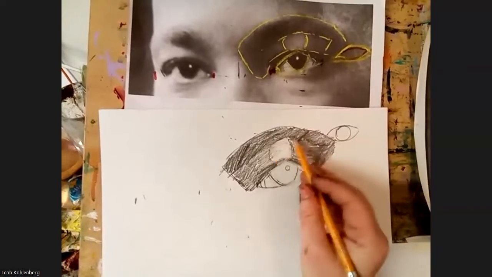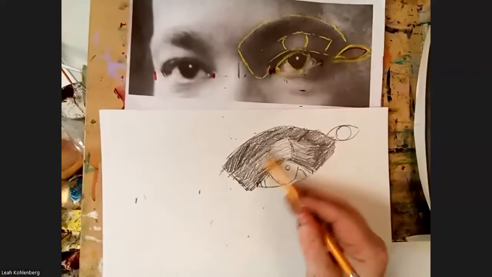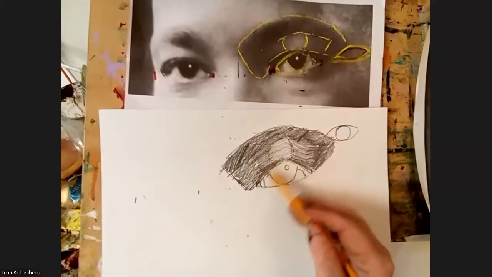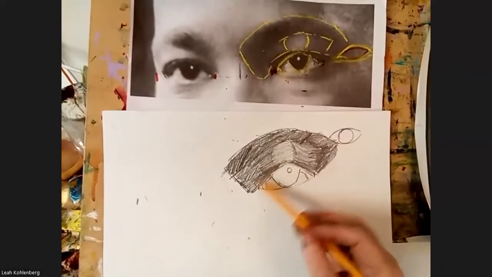And then this is like a 3. It's definitely lighter, so this needs to be darker. Maybe I need to lighten this a little bit, which I can do with my finger. See how I'm doing that?